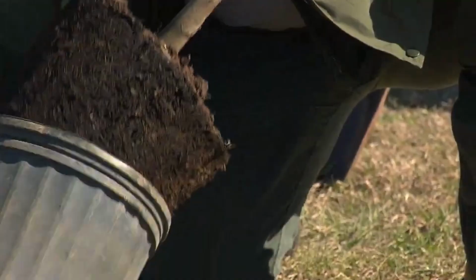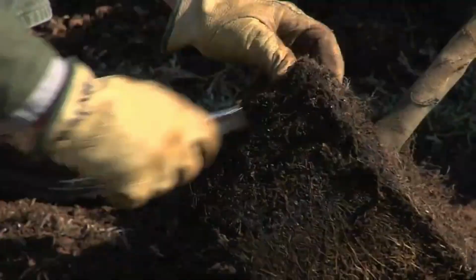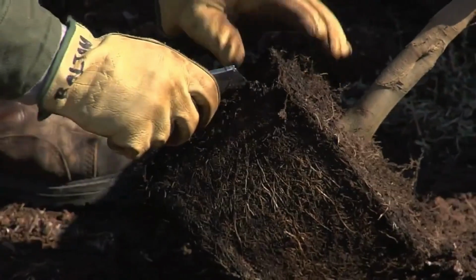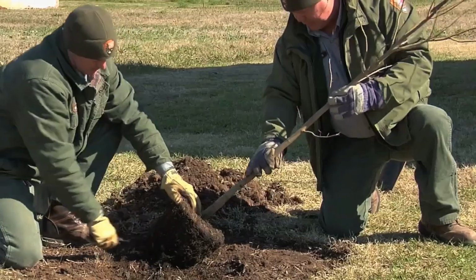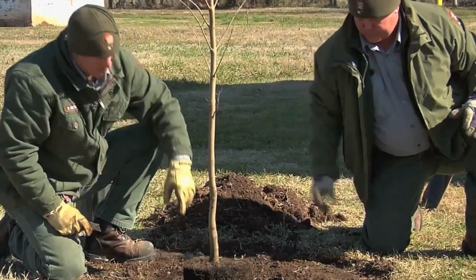Remove all nursery packing material from the plant and accumulated material from the top of the root ball. In addition, using a knife or razor, vertically score the roots to encourage lateral growth. Place the tree so the root ball rests solidly on the ground and the trunk is upright.